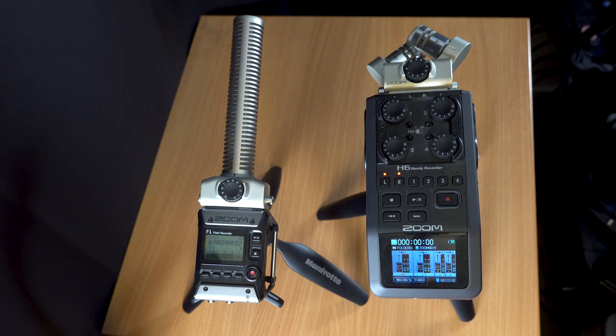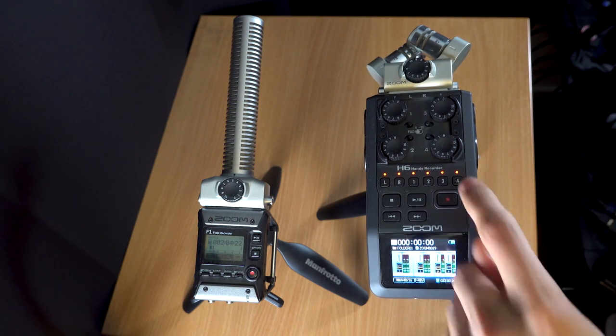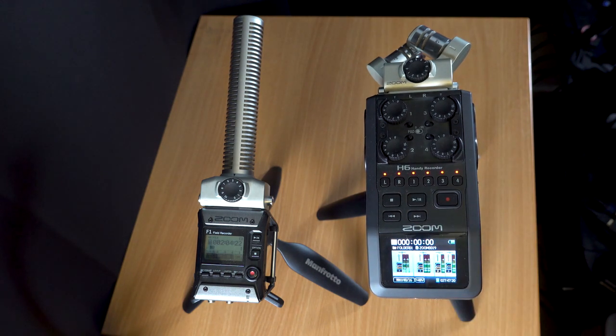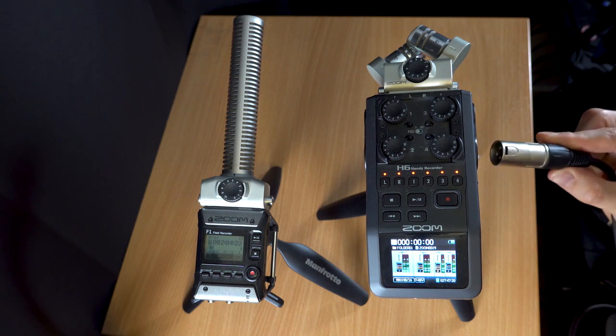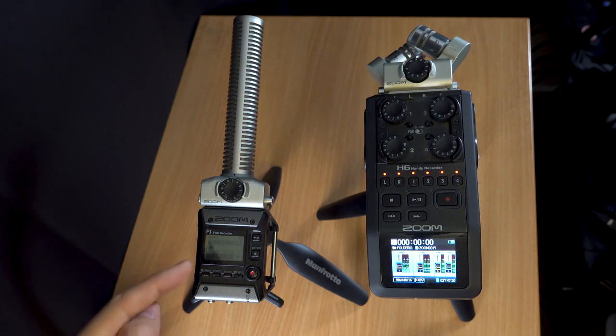For example, this Zoom H6 here is especially handy if you want to record any podcasts, as this allows you to add up to 4 microphones as well as a capsule on top. The Zoom F1, however, is very useful as it's very small, and this is the one I use if it's just me speaking on the camera and I'm out of the studio. And like I said, you can plug microphones into the Zoom H6, but if it's just you talking, you could have a look at the F1.